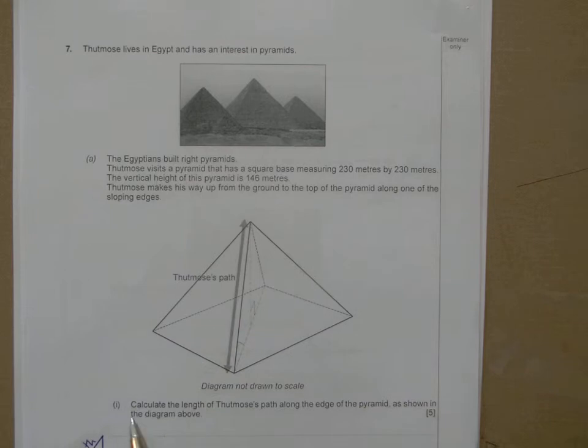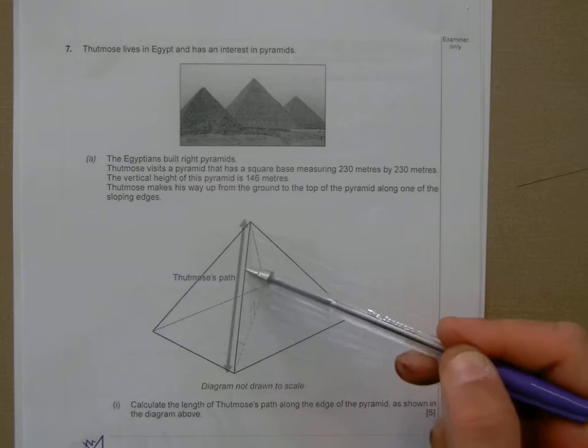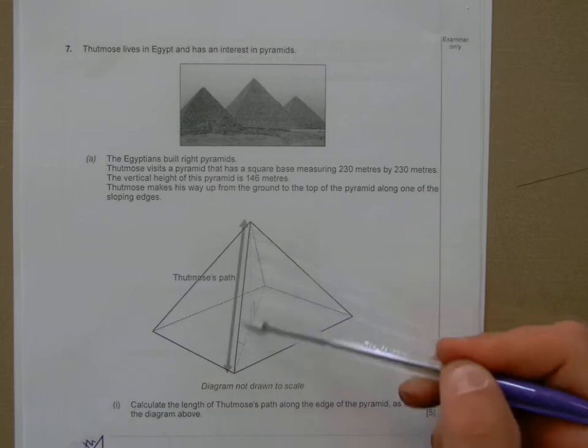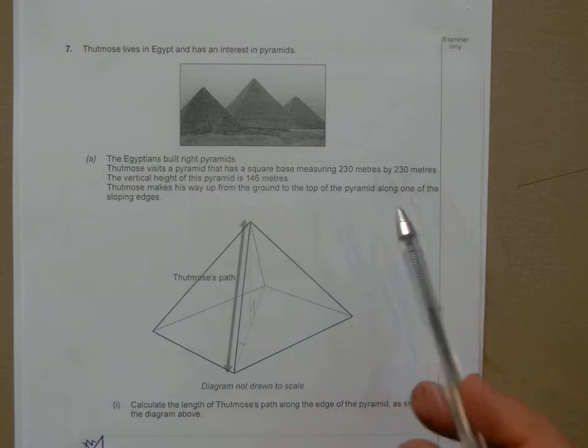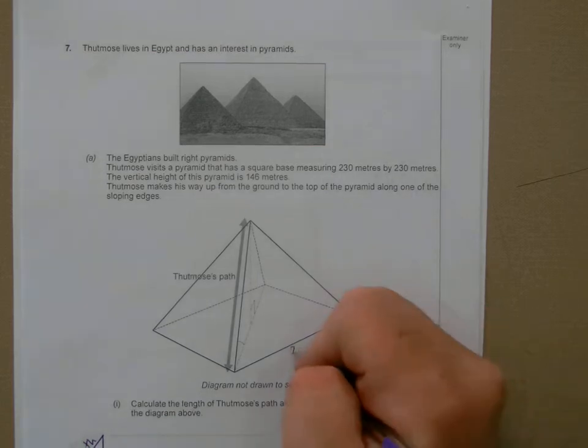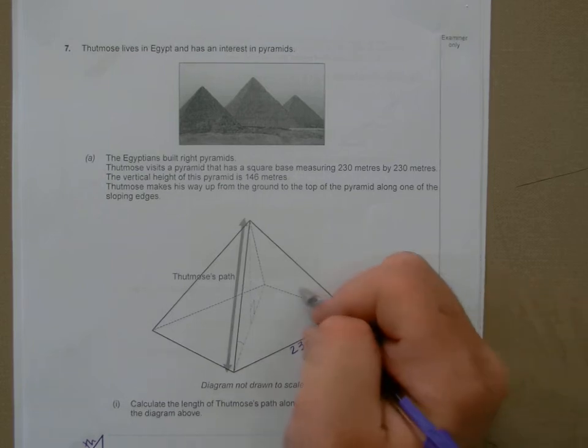Okay, so we're asked in E1 here to work out the length of the path, which is the edge of the pyramid rising up. In order to do that, we need to use the information here, and they tell us it's a square base, don't they? So the length and width are the same when it's a square base, naturally.